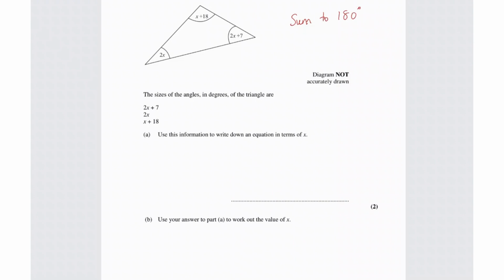So we're going to add together the 3 expressions for the angles. So we've got 2x, 2x, and 1x. So we're adding them together to get 5x. And then we're going to do the same with the numbers. We've got 7 plus 18, which is positive 25. So that's an expression for the 3 angles. To make it an equation, we have to put it equal to something, and we know that those angles are equal to 180. And in part B, we're just going to solve this.